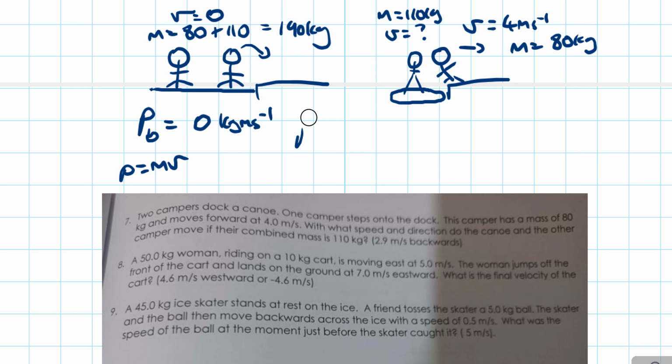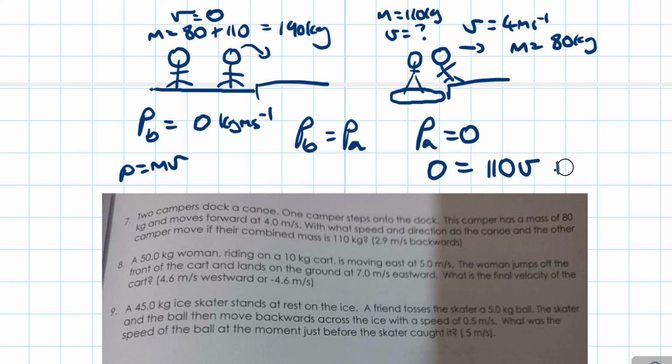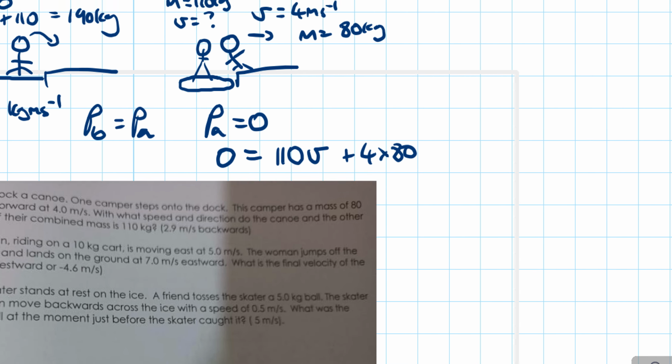The basic rule of mechanics is that momentum before equals momentum afterwards. Here the momentum before is equal to 0. Therefore momentum afterwards is also equal to 110 times the velocity that we don't know, plus 4 times 80. So we say that 0 equals 110V plus 4 times 80, which is 320.